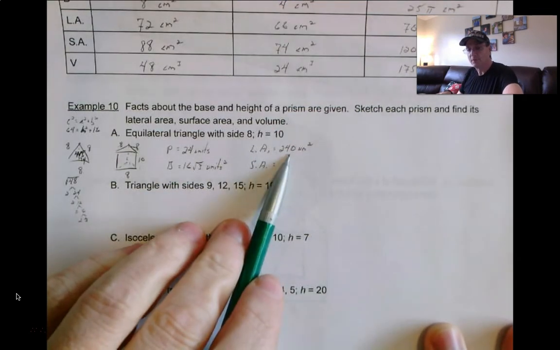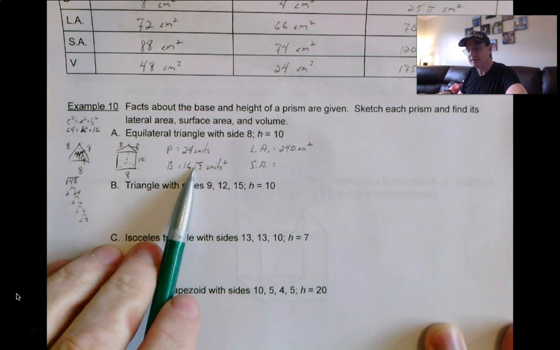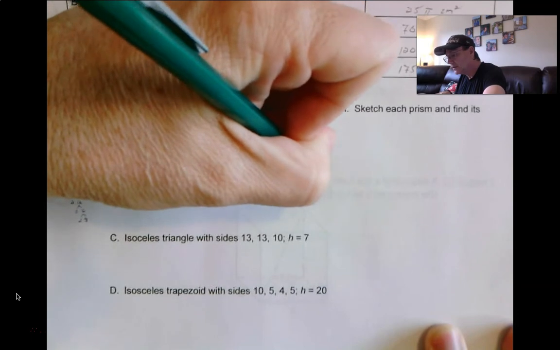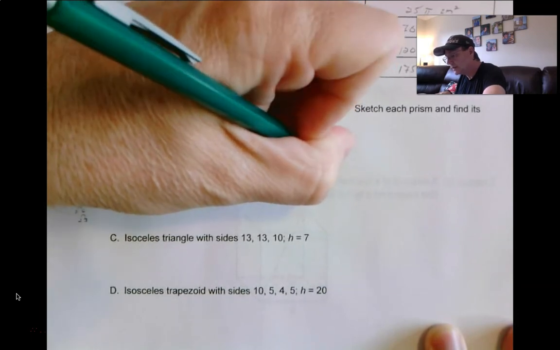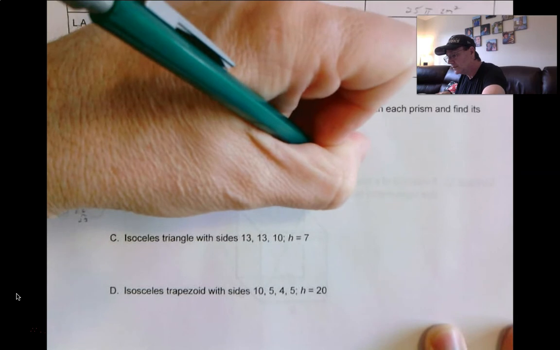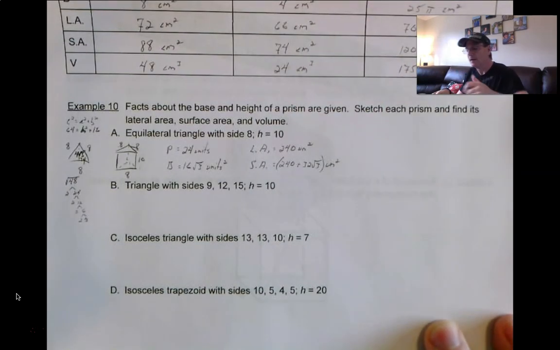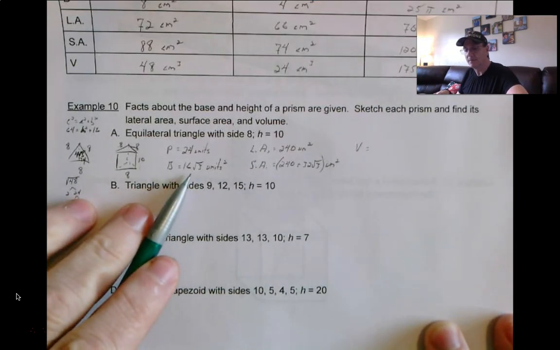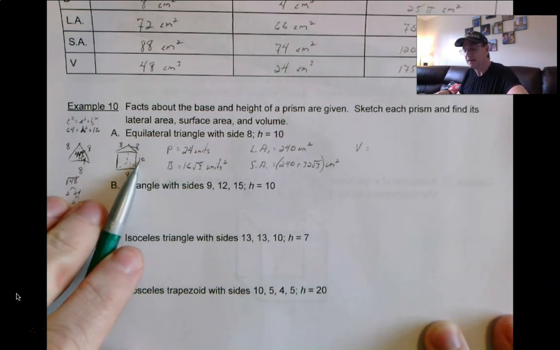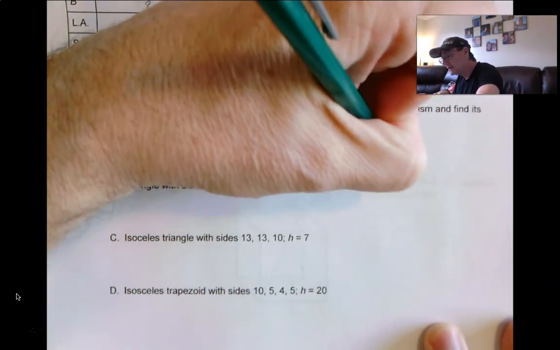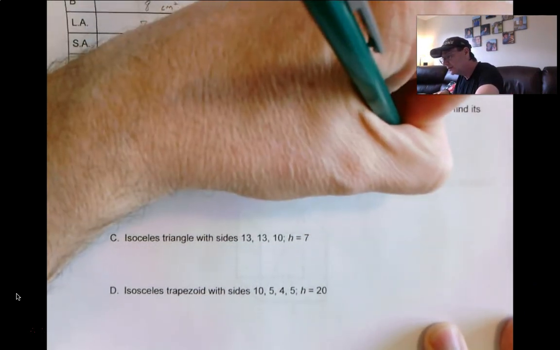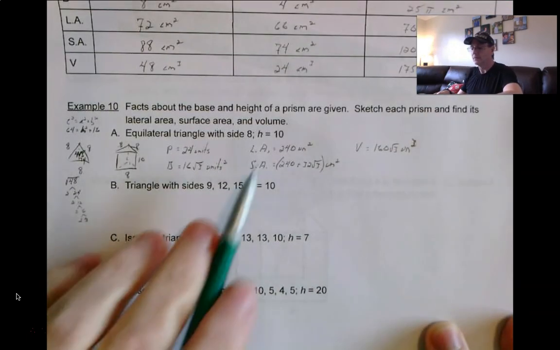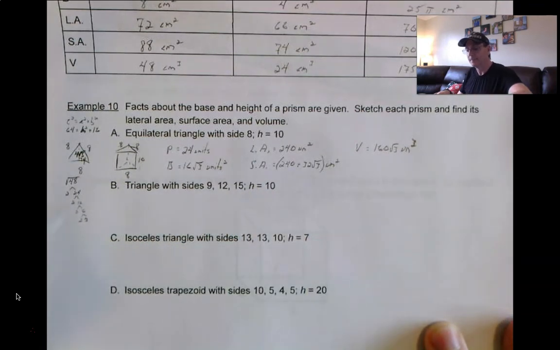Surface area is equal to 240 plus 2 times this, so 240 plus 32 square root 3 units squared. And volume is equal to area of the base times height, so 160 square root 3 units cubed this time. So lateral area, surface area, volume.